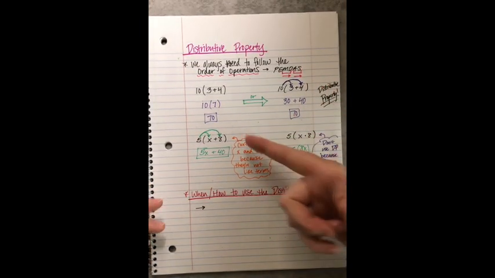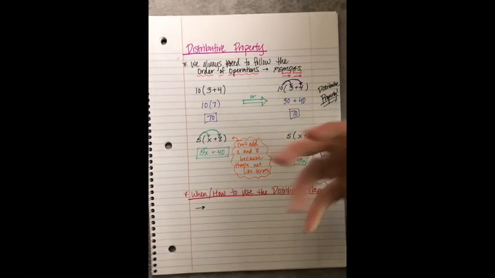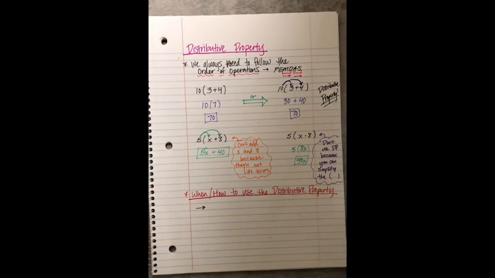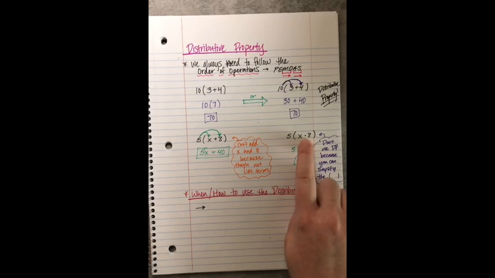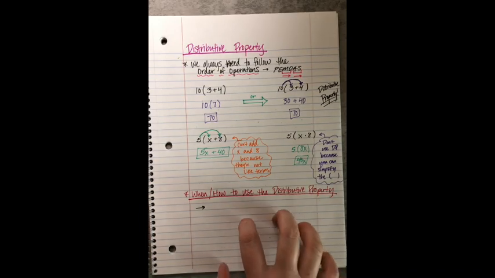Now, honestly, when I see a set of parentheses and a number out front, I immediately think distributive property, but that's not gonna work in this case. There has to be either addition or subtraction inside the parentheses. So we need to make note of that.